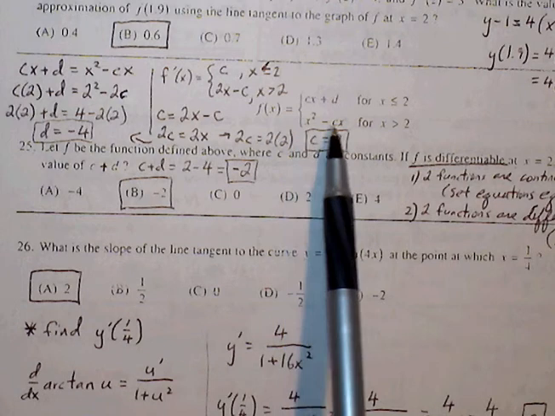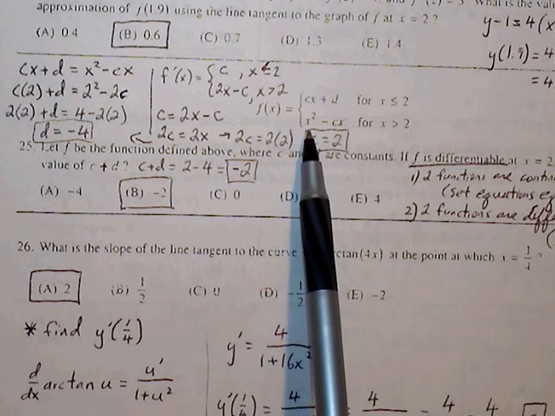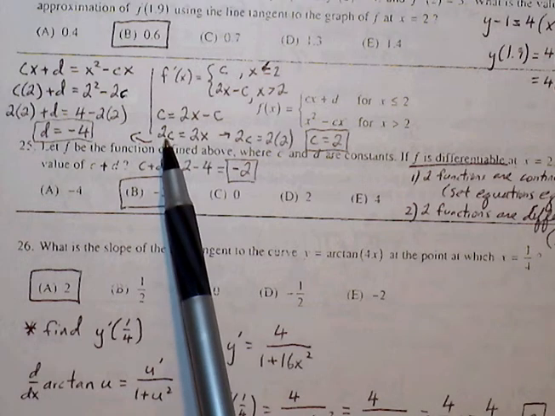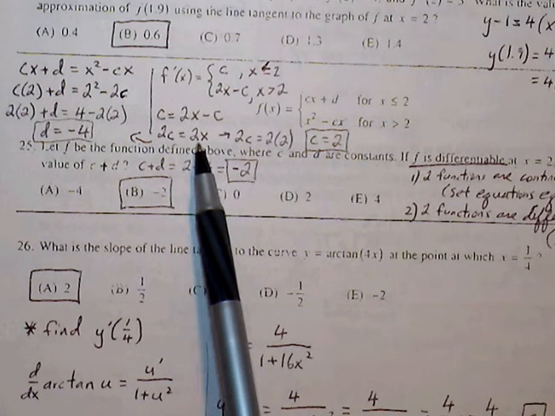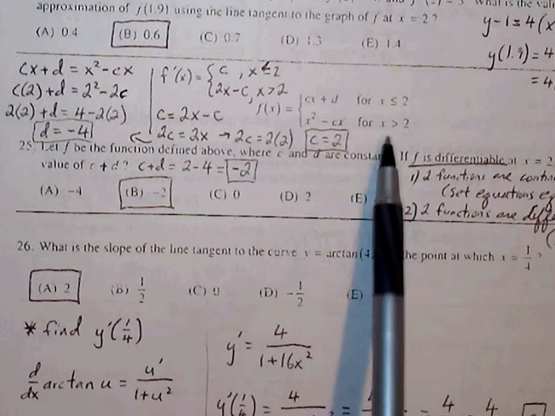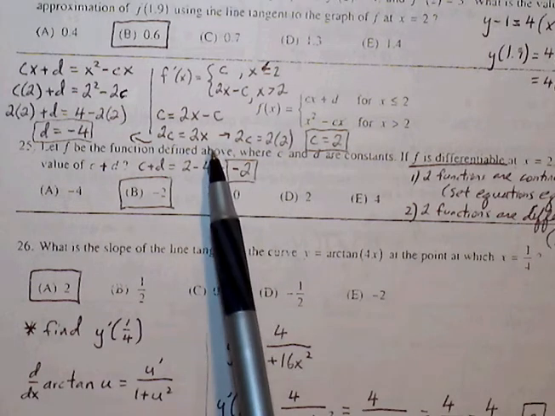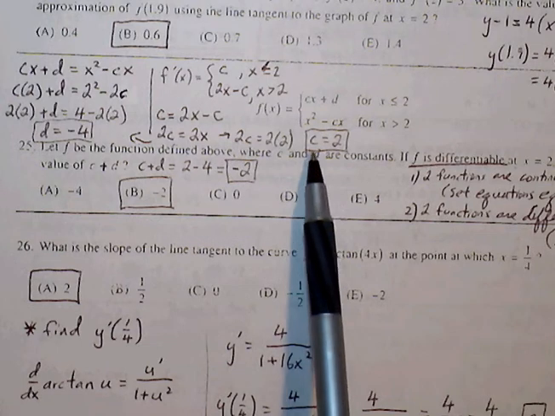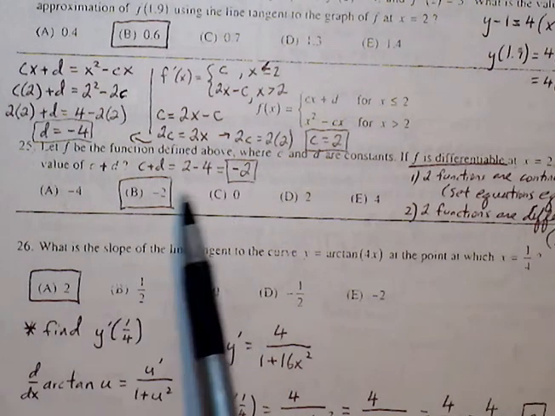The derivative of x squared minus cx will be 2x minus c, so I can set them equal to each other and solve: 2c is equal to 2x, and I know that x is equal to 2, so I replace x with 2 and solve for c, and I get c equals 2. So therefore c plus d must be 2 minus 4, which is negative 2.